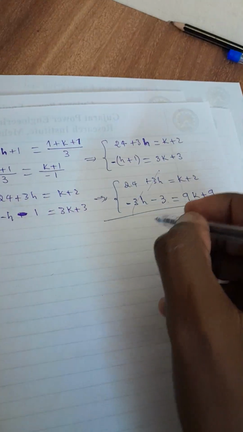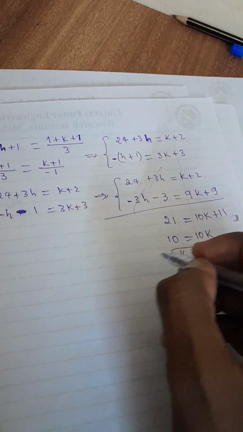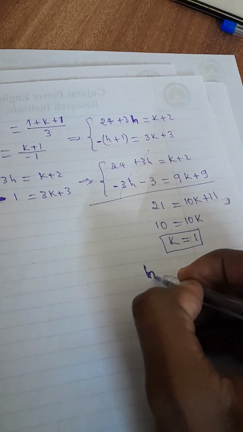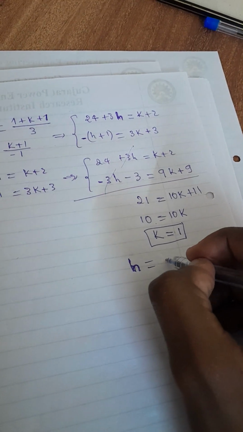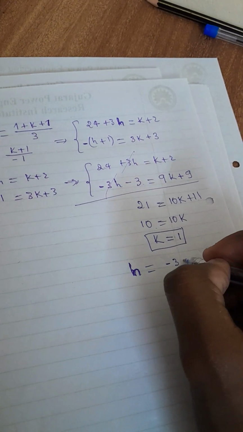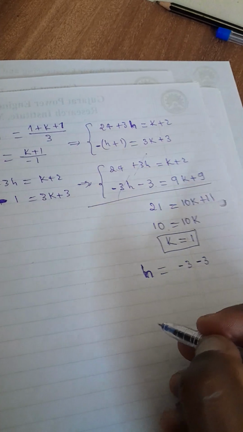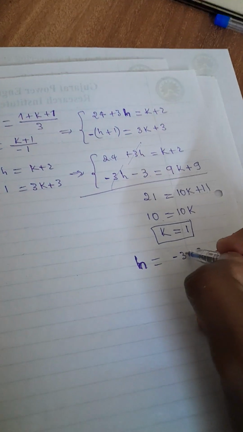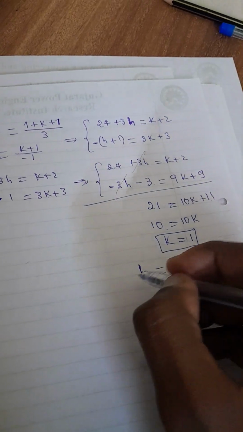K is 1. What does it mean? It means that h will be equal to minus 3, again because k is 1, it will be 1 also, minus 3.